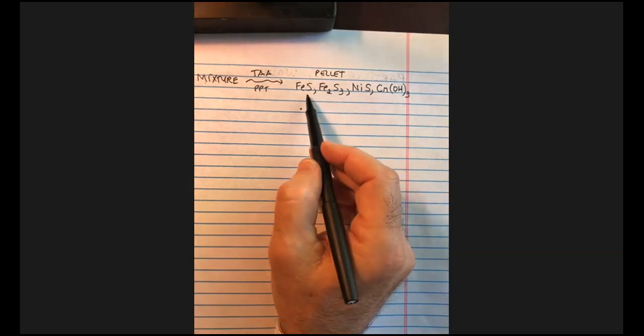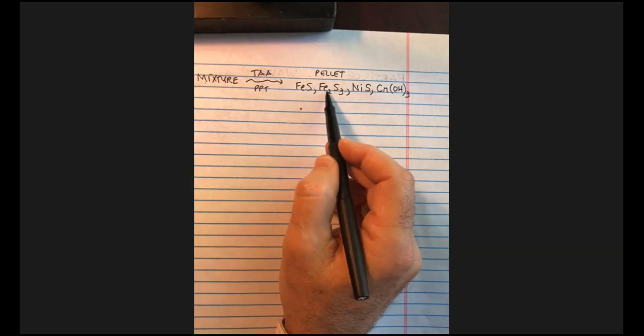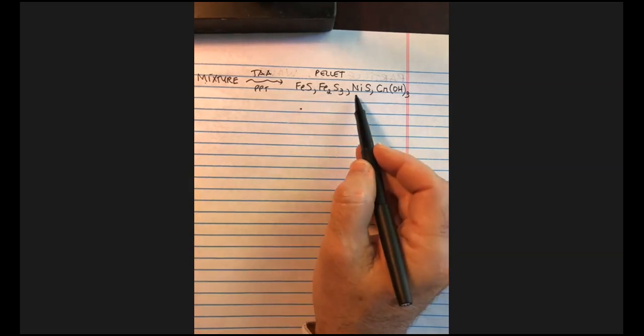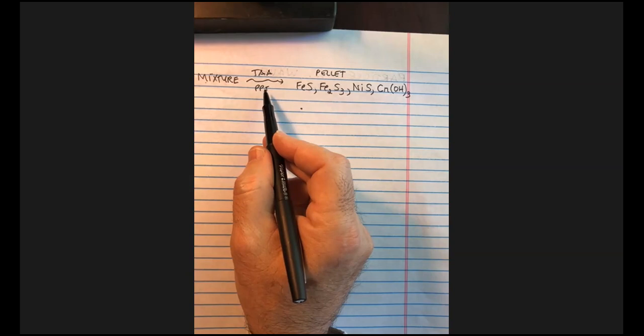And as a consequence, we had a pellet that had the iron sulfides of both the +2 and +3 irons, the sulfide of nickel, and then chromium hydroxide. Remember, the supernatant of this step is what we used to analyze for group 4.